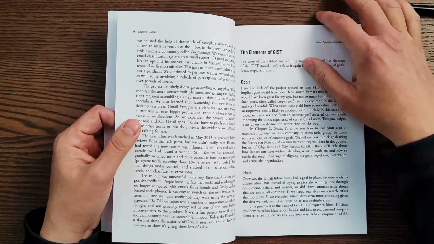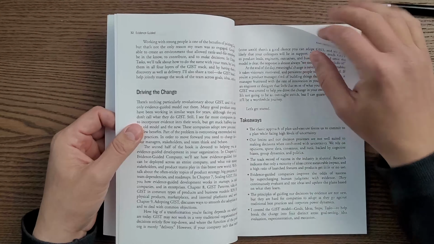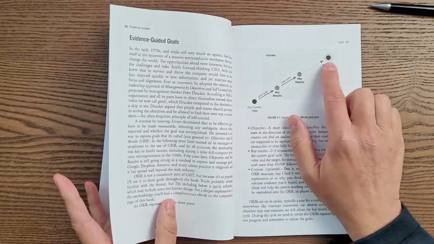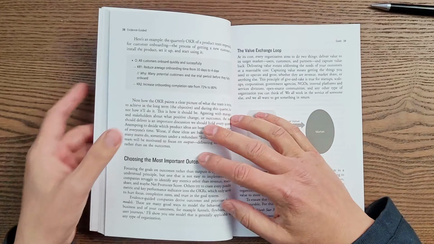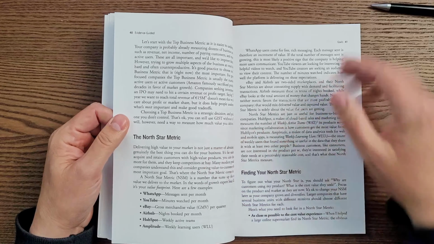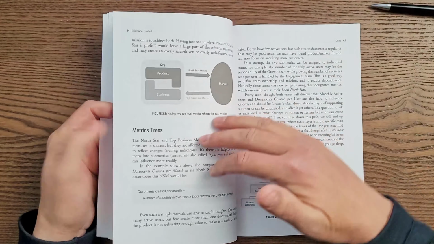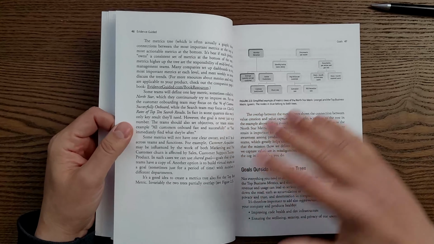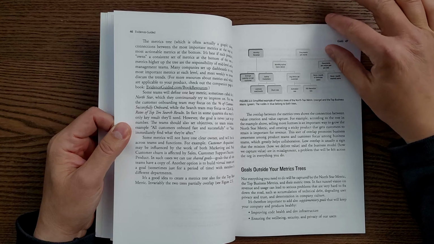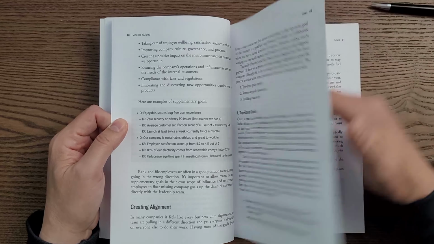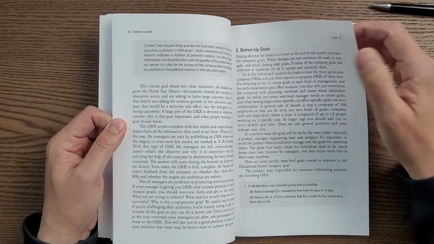Then we jump into each one of the elements and we start with goals. So goals essentially describe what are the objectives we're trying to achieve and what we can measure along the way in order to make sure that we're moving in the right direction. And I try to give you a lot of tools like the value exchange loop and the North Star metric, and as well metrics trees, in order to explain how you can set up your goals in a very aligned way across the organization, in your team, in your group, and then turn them into the popular format of objectives and key results. So throughout the book, I'm giving examples in OKR format just because it's so popular.